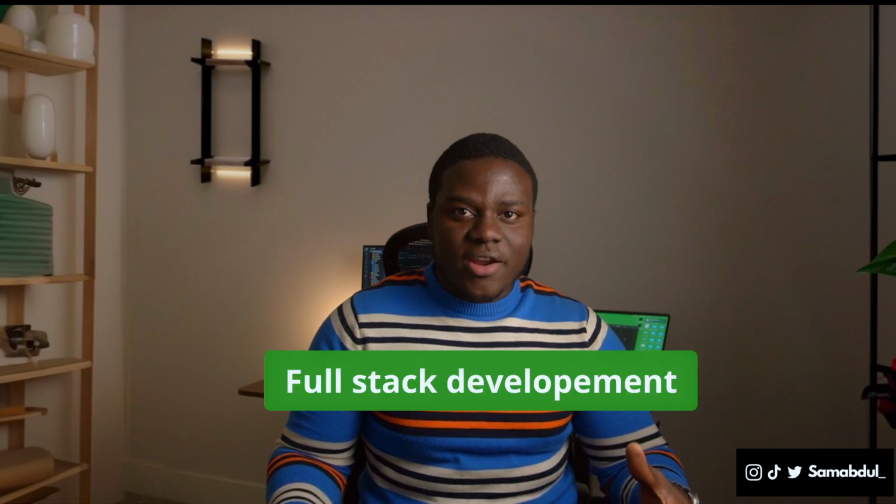You can be a mobile app developer and focus on the front end only. And you can also be a mobile app developer and work on the front end and the back end. This is called full stack. You can also be a full stack developer for web applications only.